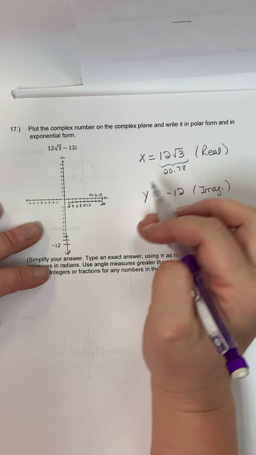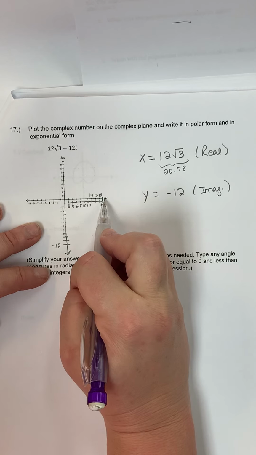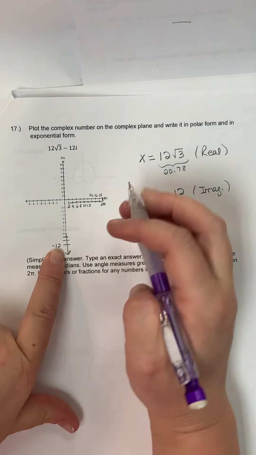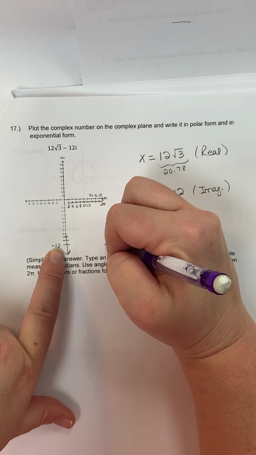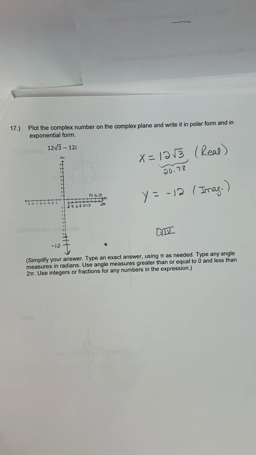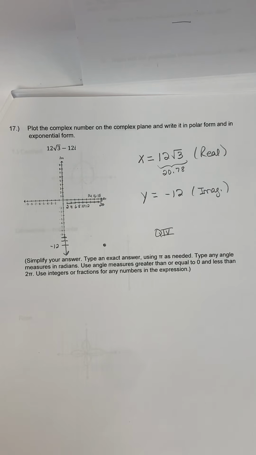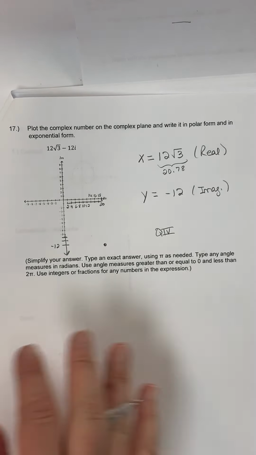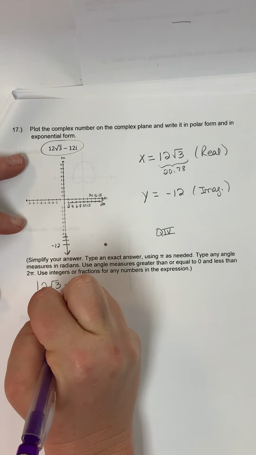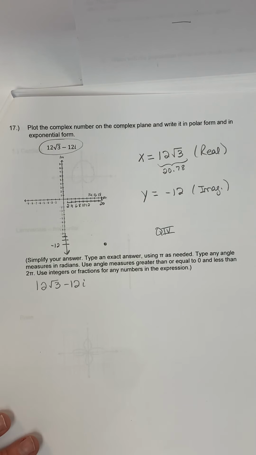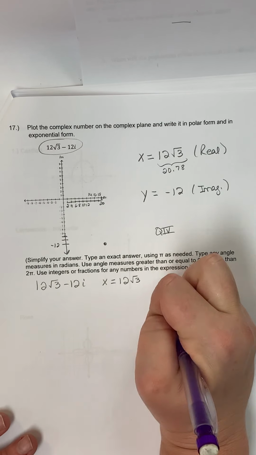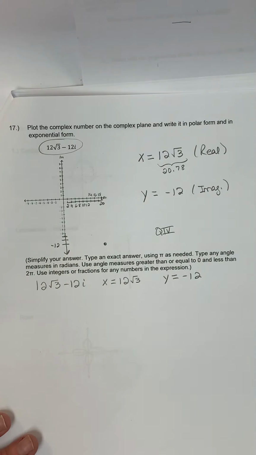So if I go positive real 20.78, I'm about here. Imaginary negative down to 12. This puts it right there, and that's in quadrant 4. So that's your plot. That's all you have to do is put your dot in there. Now we want to write this over in polar and in exponential form. So we already said x is 12 root of 3. We said y is negative 12.